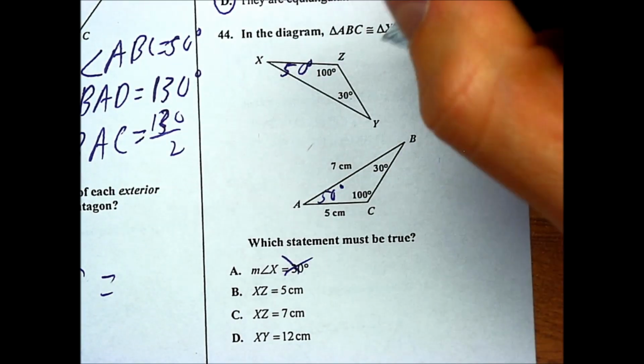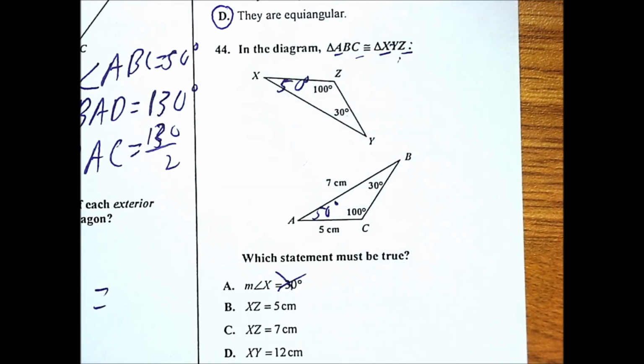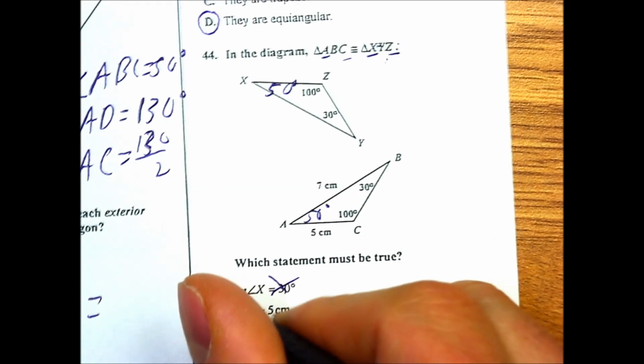XZ is 5. So XZ corresponds in length to AC. What is AC? Well, AC is 5. So yes, XZ should be 5. This is the proper response.